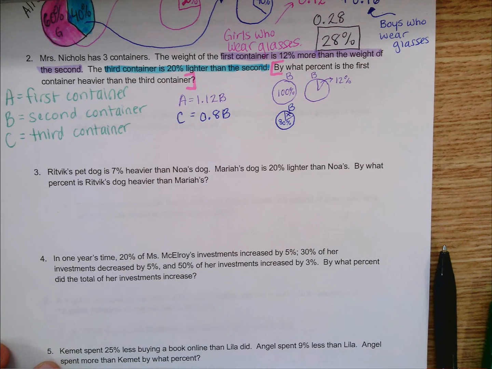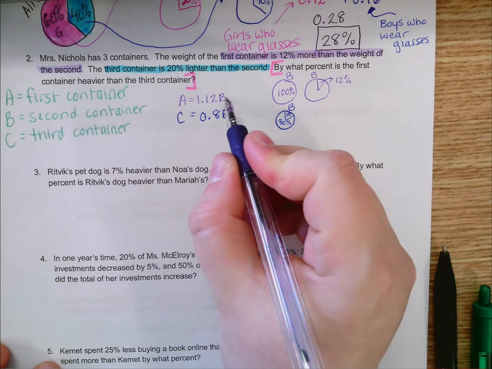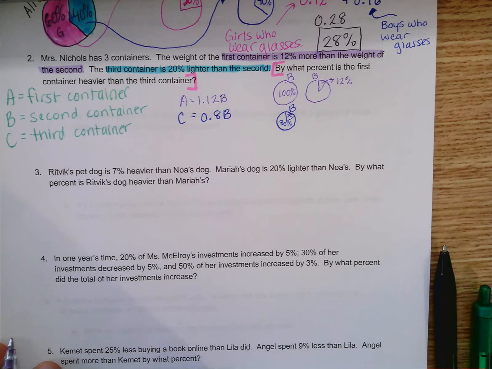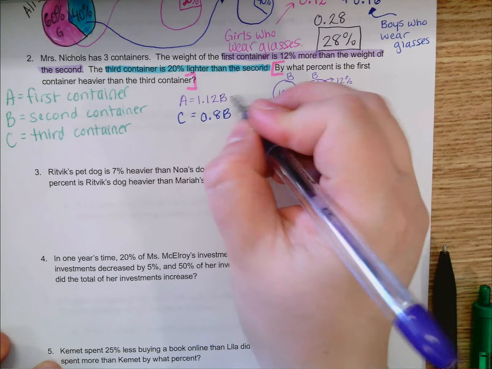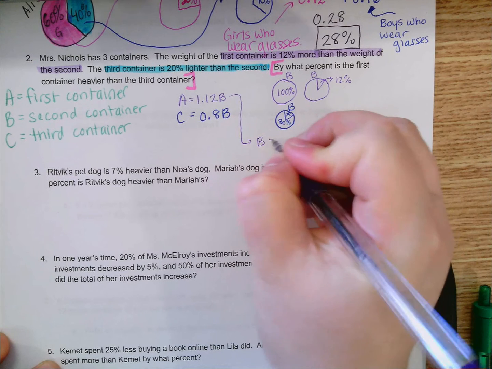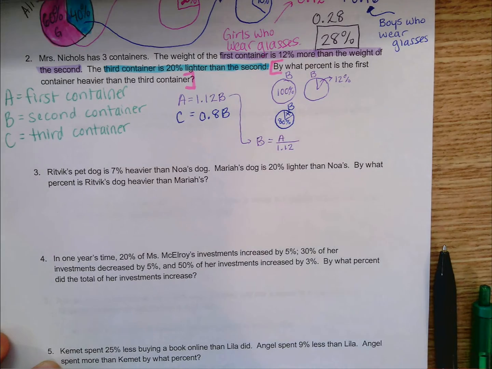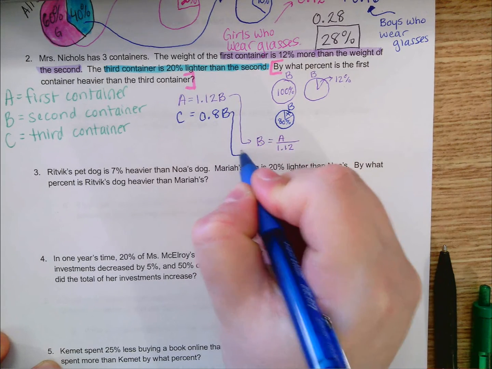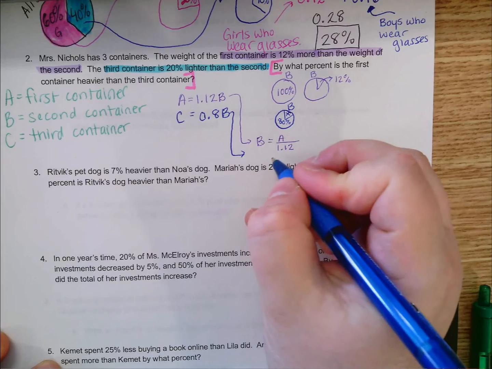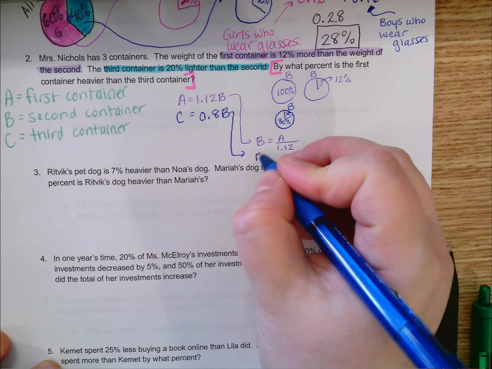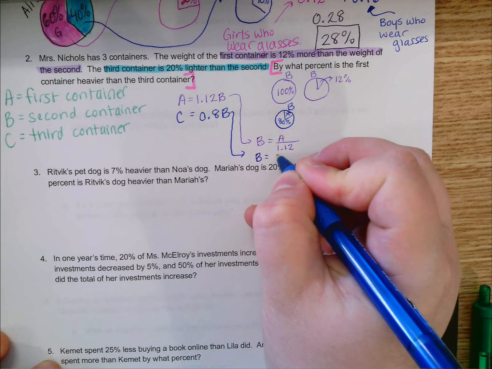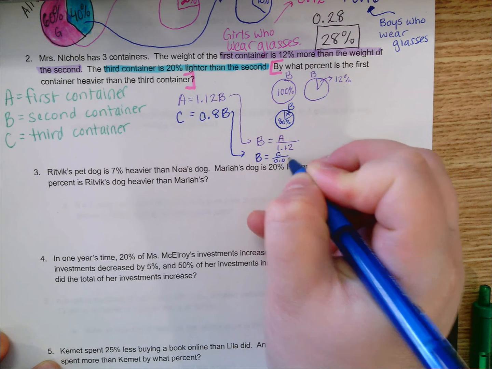So here's where things get a little weird. We have 2 equations and 3 variables. That's not a great place to be. Speaking of B, let's solve for B in each equation. So in my first equation, if I want B by itself, I'll divide both sides by 1.12. That gives me B equals A divided by 1.12. My second equation, C equals 0.8B. To get B by itself, I'll divide both sides by 0.8, and I get B equals C divided by 0.08.